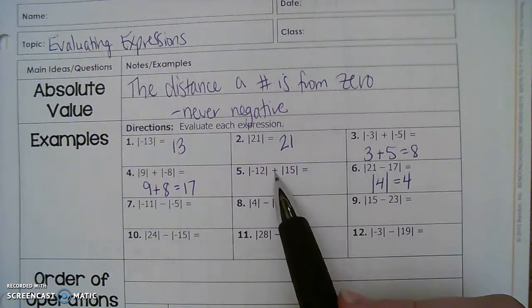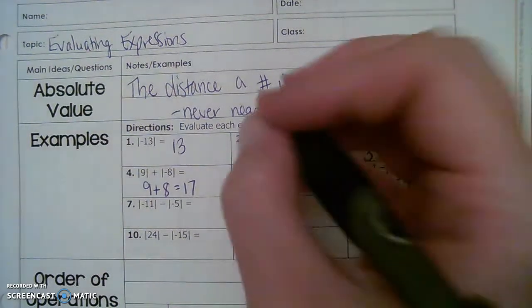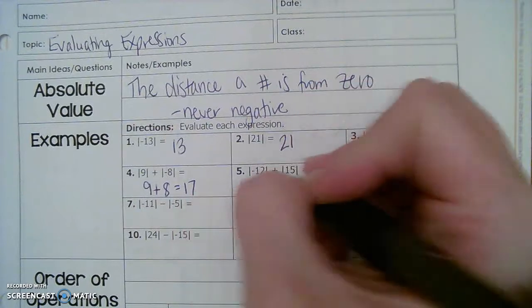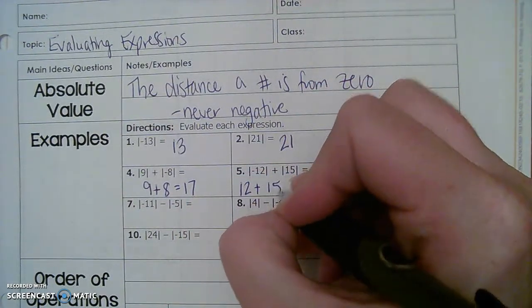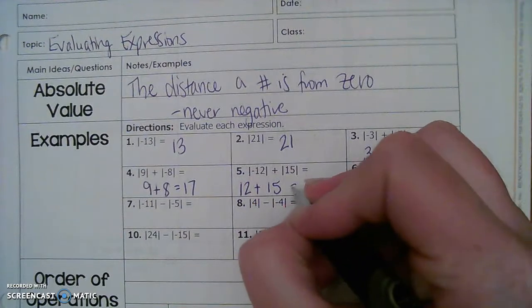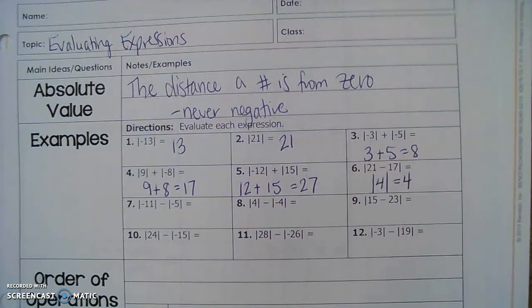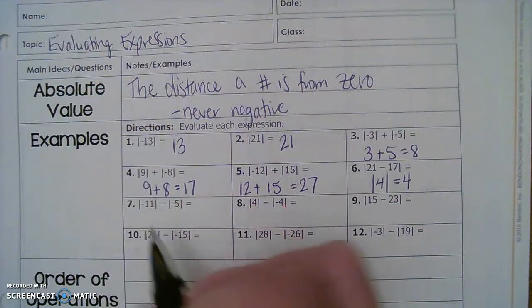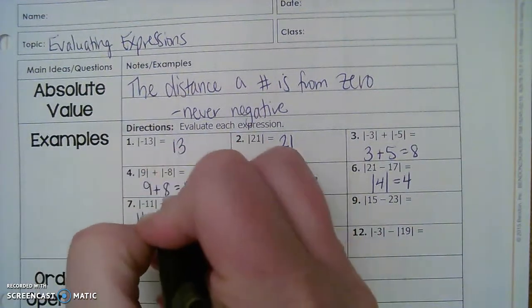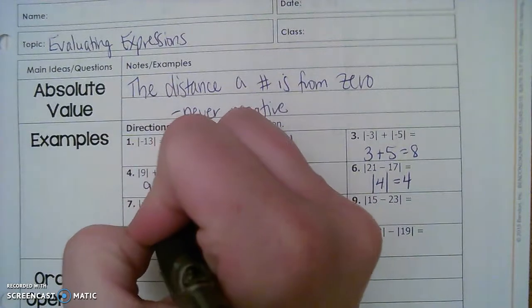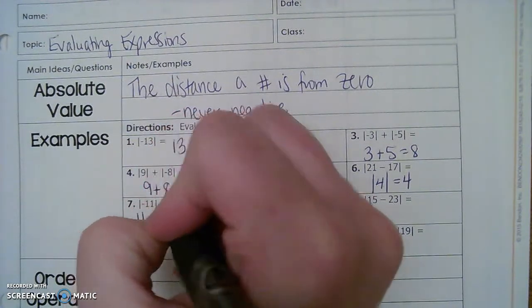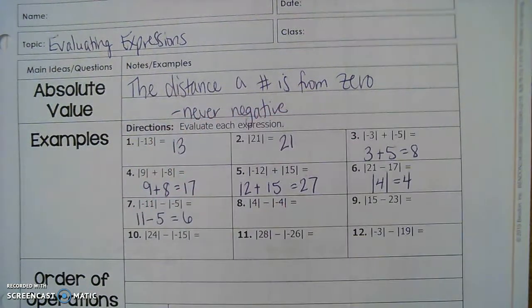Number 5, 2 separate, so we do them individually. Absolute value of negative 12 is 12. Bring down the plus sign. Absolute value of 15 is 15. 12 plus 15 is 27. Number 11, the absolute value of negative 11 is 11. Bring down the subtraction sign. The absolute value of negative 5 is 5. 11 minus 5 is 6.